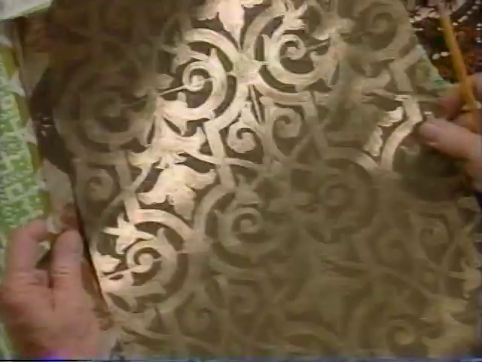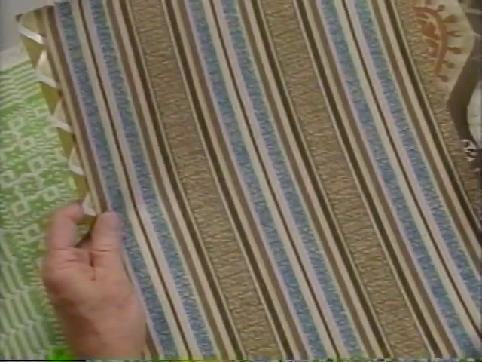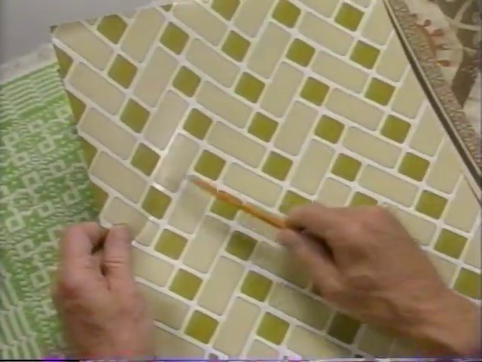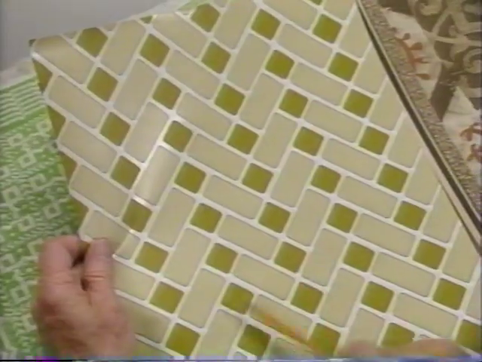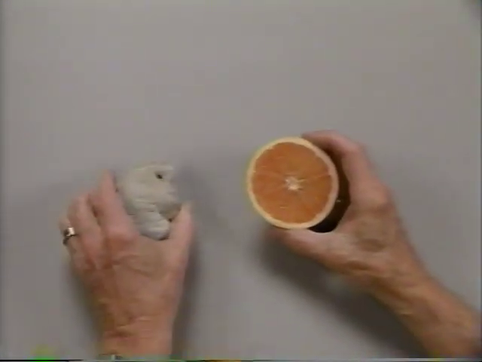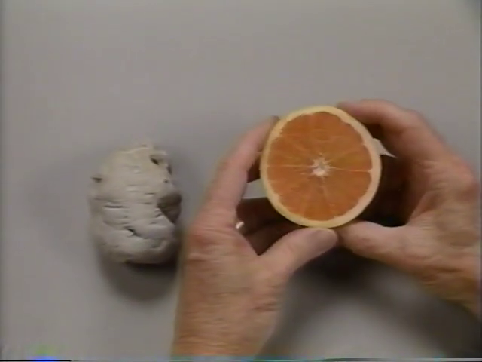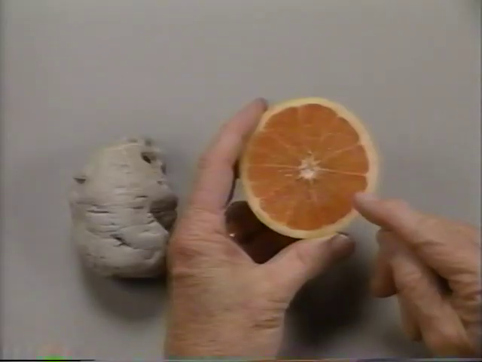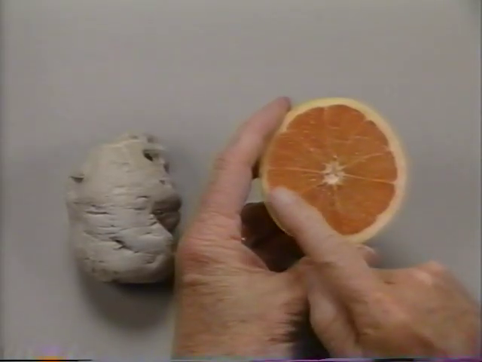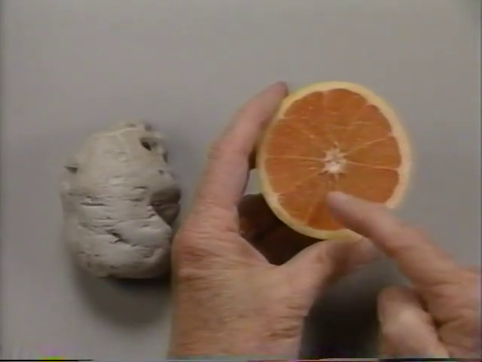Wallpaper also has a pattern. Look at the repeated elements that keep repeating all the time. Here are repeated lines, repeated textures, and since they're repeated on regular intervals, we call this regular pattern. We can find pattern in nature also, both regular and irregular. When you cut into a piece of fruit like this grapefruit, you can find regular pattern. Those segments are repeated again and again all the way around this circular design.